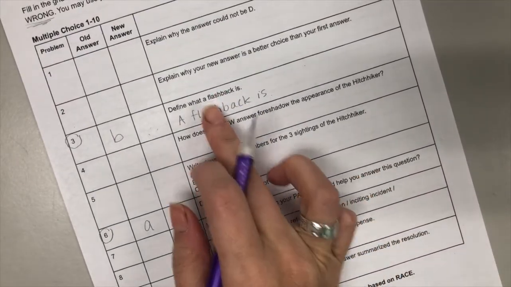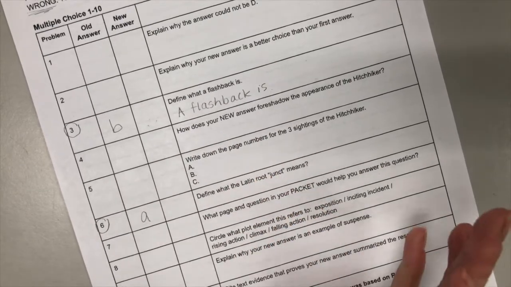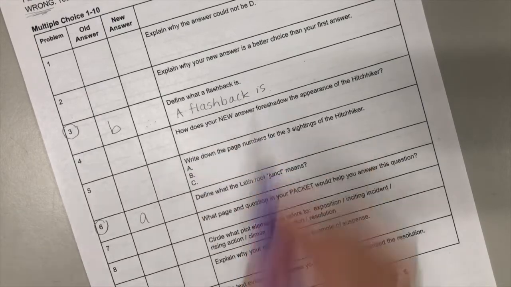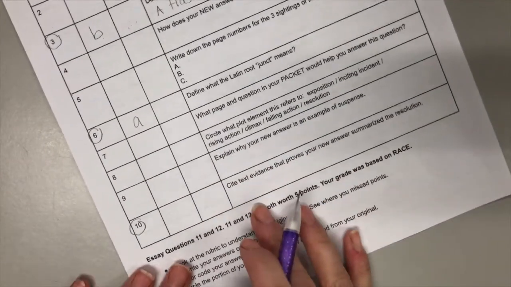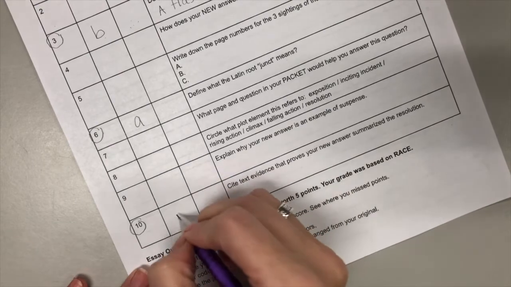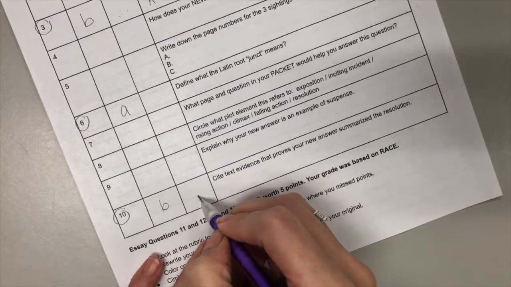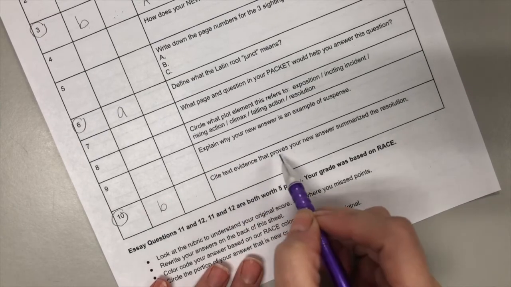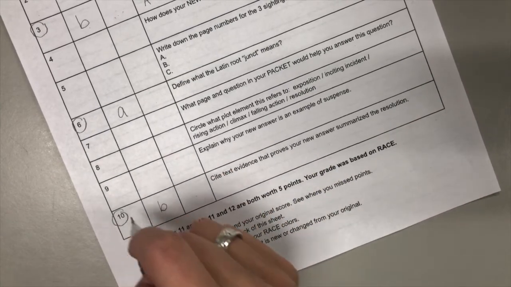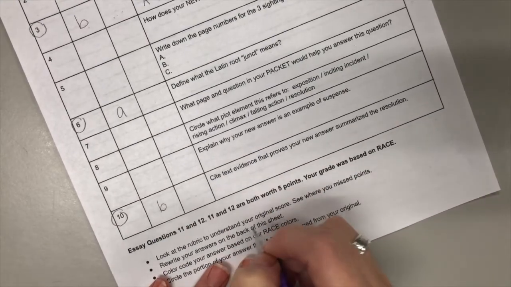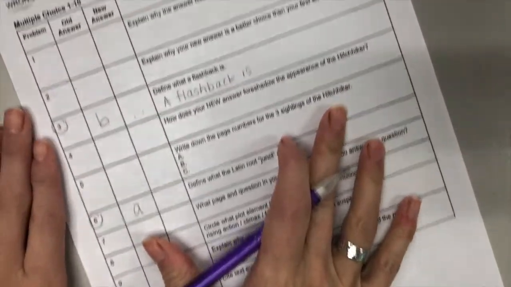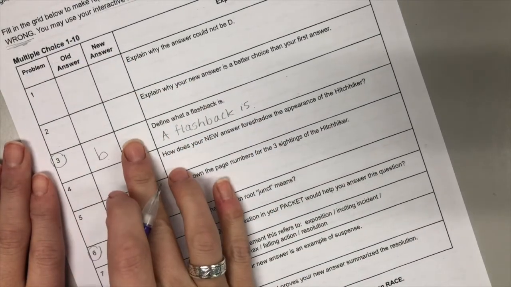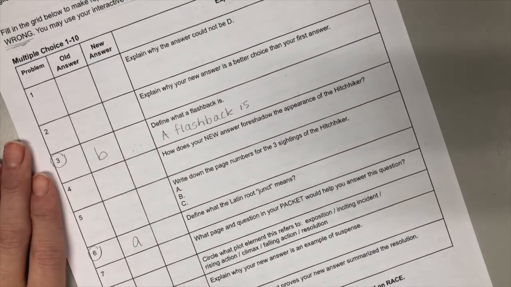If you do not fill in these questions, you will not get repair credit. You have to do old answer, new answer, answer the question. Finally, number 10, my old answer was B. Put a new answer by looking at the test. And then this one, cite text evidence that proves your new answer, summarize the resolution. So I have to prove it with text evidence. This is all you have to do for multiple choice. You only do the ones you got wrong: old answer, new answer, and then answer whatever question is there.